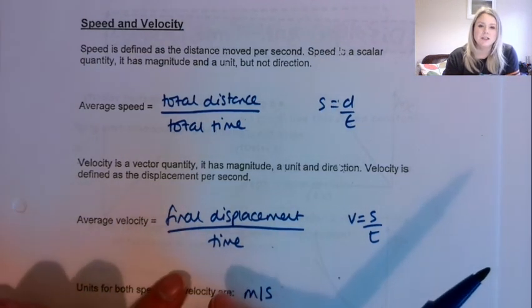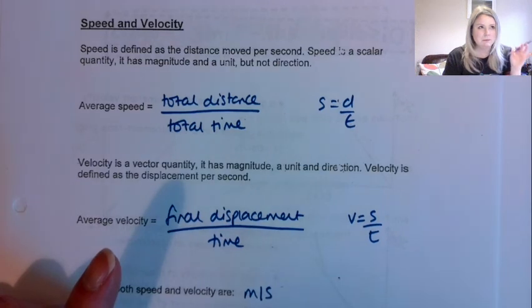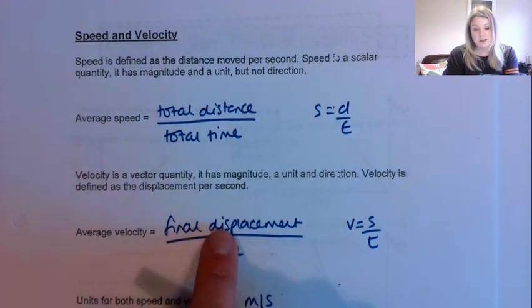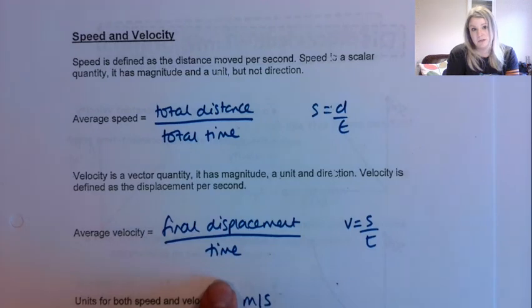See, the average velocity equals final displacement divided by time. That is why if something goes in a complete circle, then its final displacement is 0 and it's ended back where it started. So something that's travelled in a complete circle, its average velocity will be 0 because its final displacement is 0. So 0 divided by however long it took is still going to be 0.